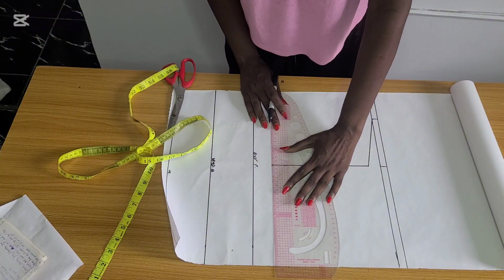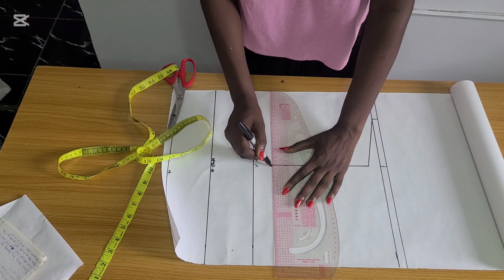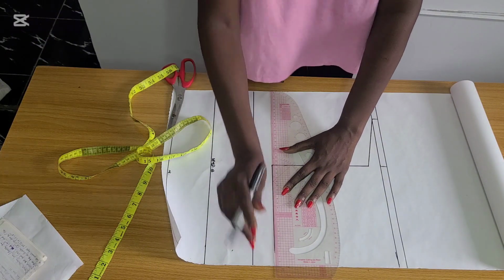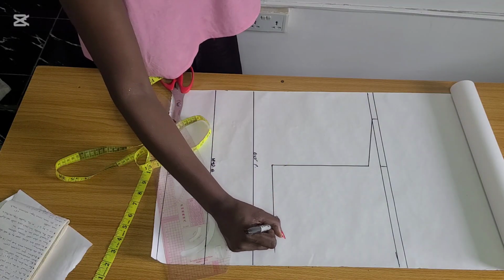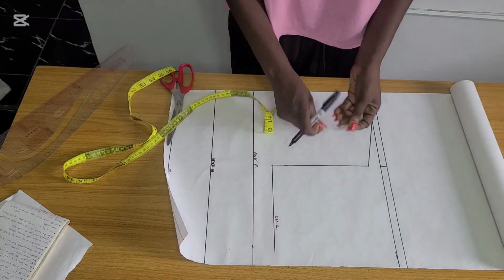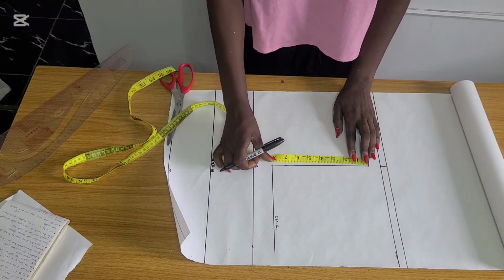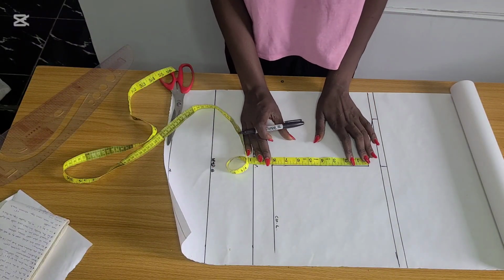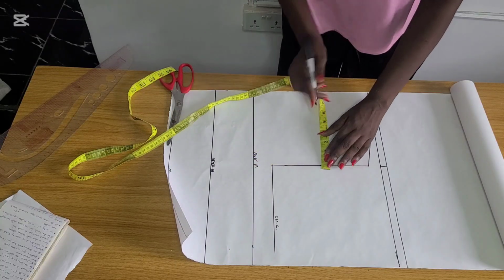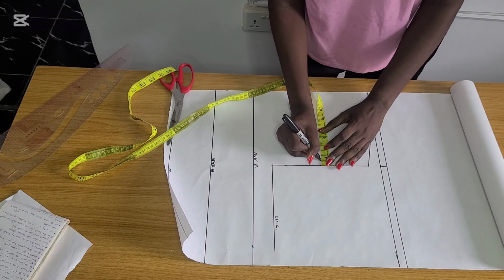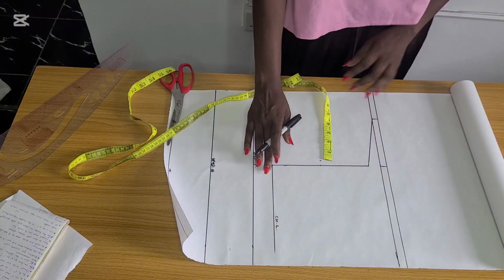Now we're also going to extend this chest line, and I am going to label it the chest line. Now we're going to divide this armhole line into 2 to get the midpoint, and on that midpoint you go outwards by half an inch.